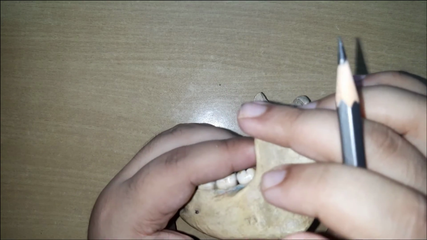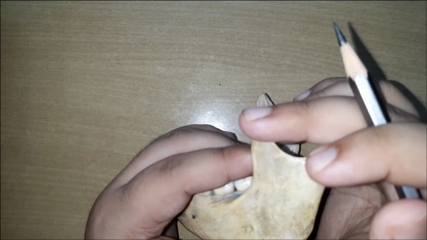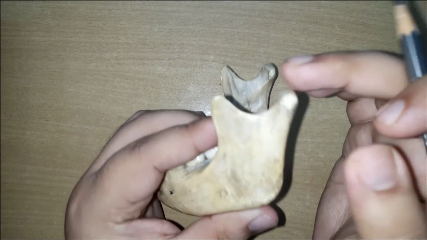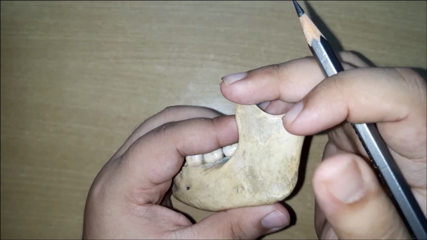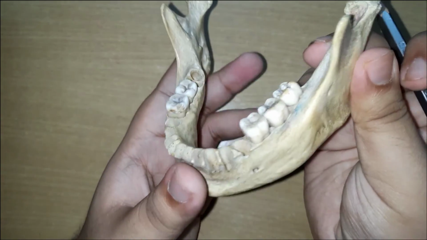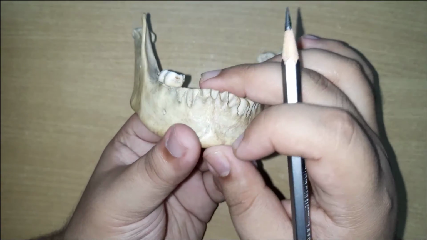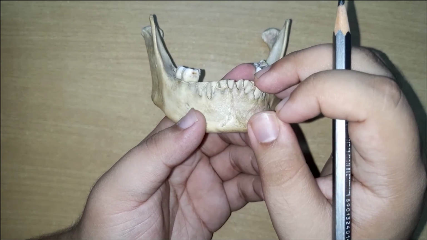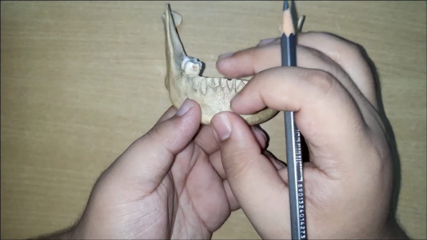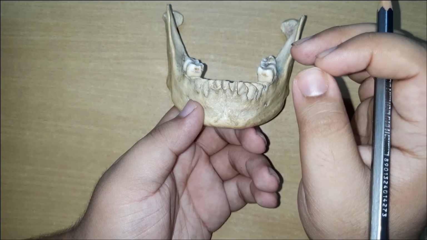So in older people, we say that the condylar is at a higher level than the coronoid process. So these are more or less the changes occurring with old age in the mandible, which help us in determining the age of the mandible.